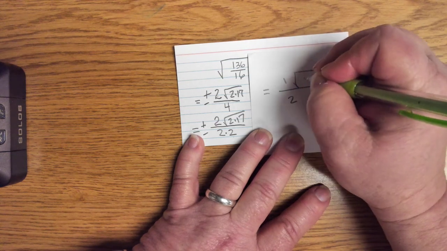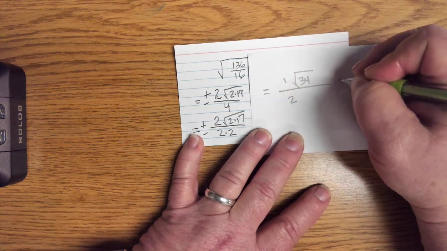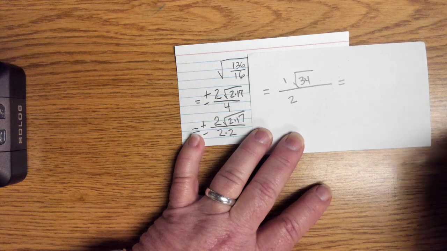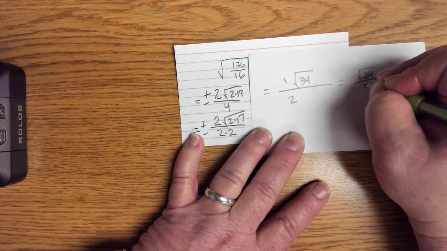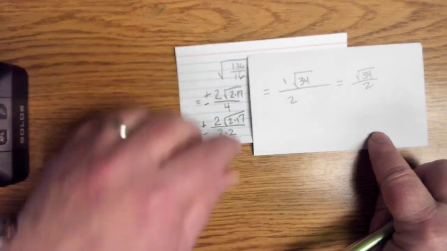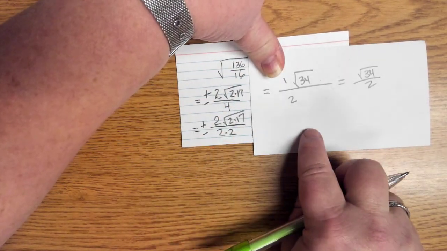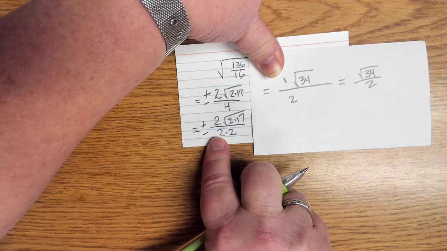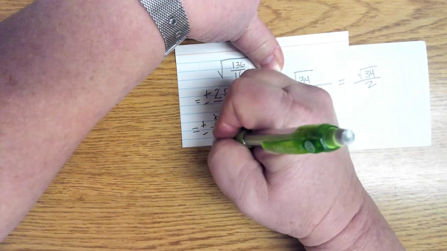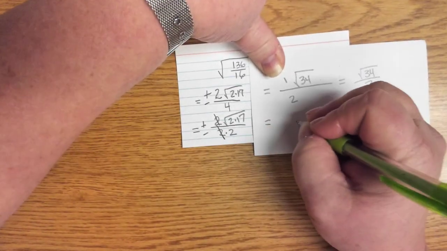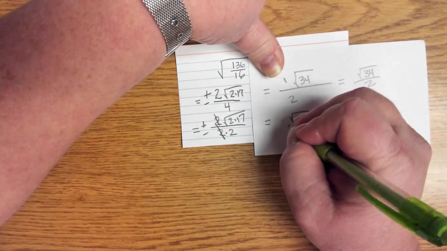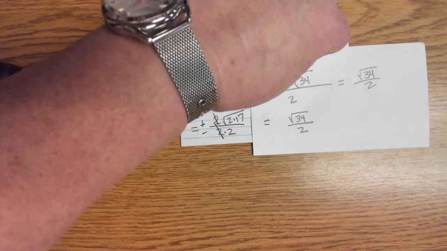And then 2 times 17 is 34. So I could look at it like that, or I can just look at it as the square root of 34 over 2. Here, it looks more obvious. You're just taking this and this and canceling each other out. And you've got the square root of 34 over 2. And that would be the simplified answer.